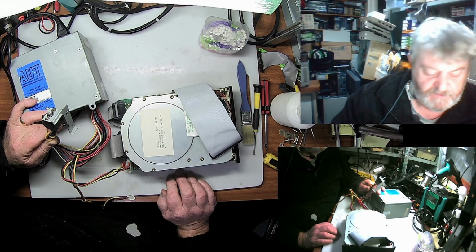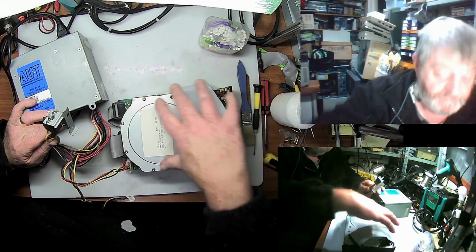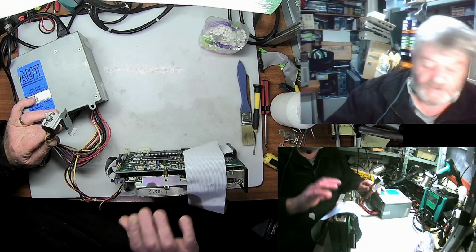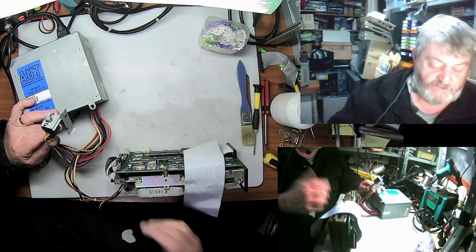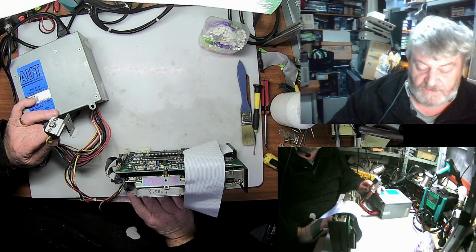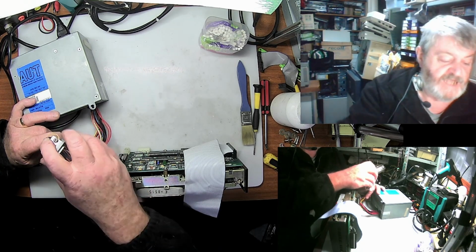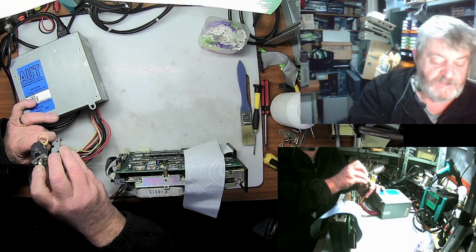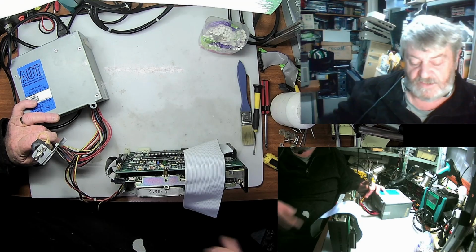So it seems to be spinning up, but there's no data coming into it, so I can't see it wanting to do anything. There's nothing to tell it to unpark the heads, or there's nothing there to tell it to do that.